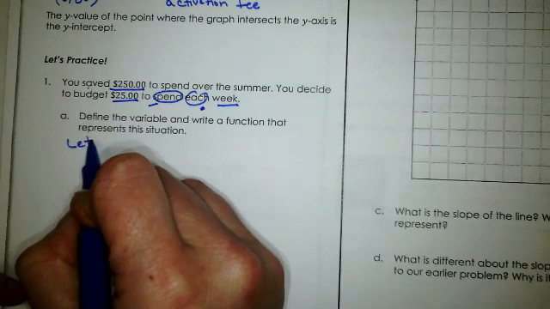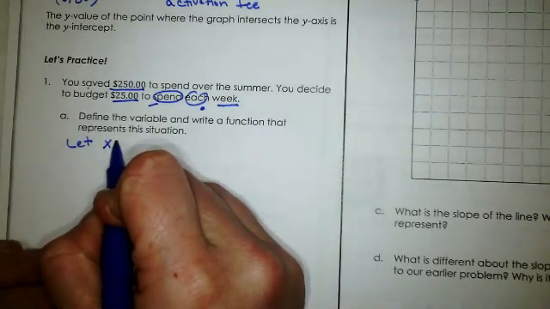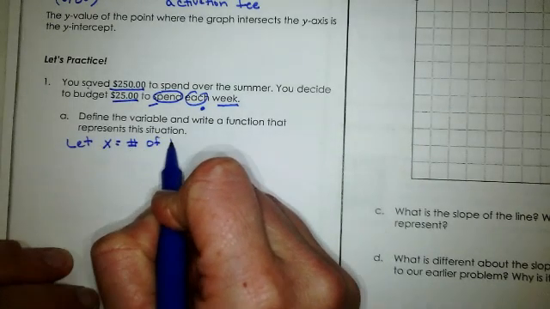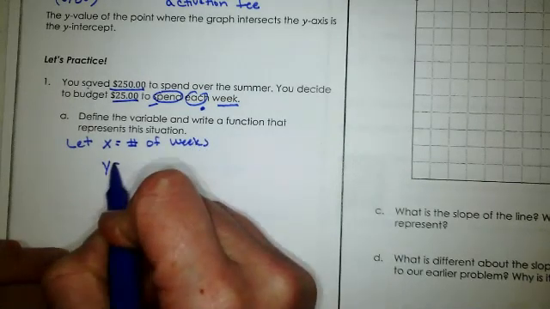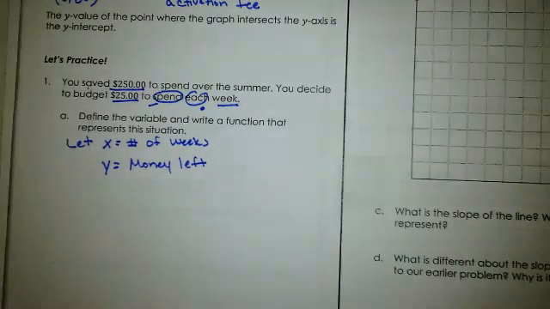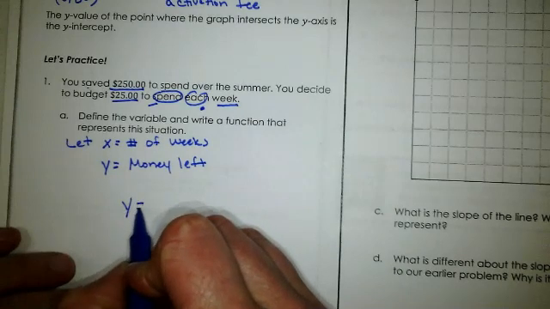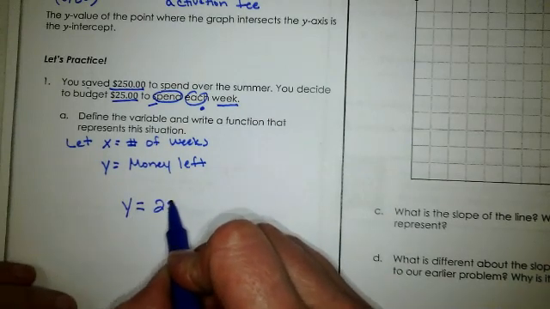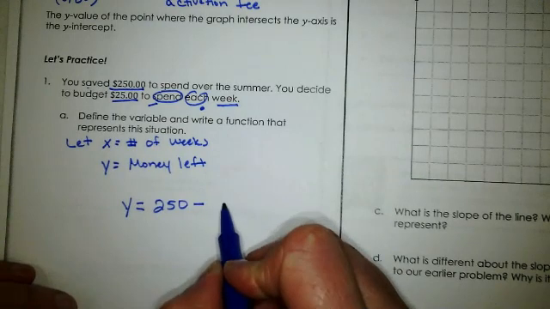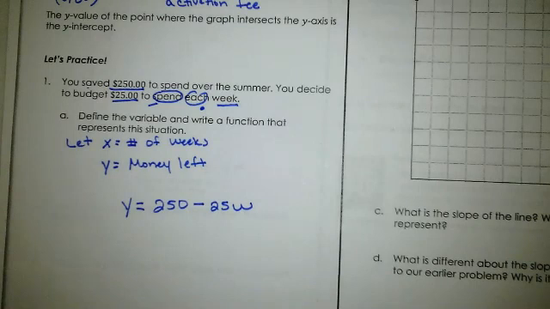So things that can change in this scenario would be the number of weeks you do this for. And when that changes, it will change the amount of money you have left. So X will be the number of weeks, and Y will be the money left. So the weeks is going to control the money, so weeks needs to be X. And our equation, you're starting with $250 and you are going to spend or take away $25 each week. So that's 25 times weeks. And then we can go make a graph for this.